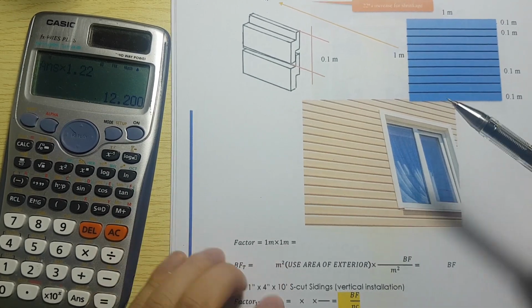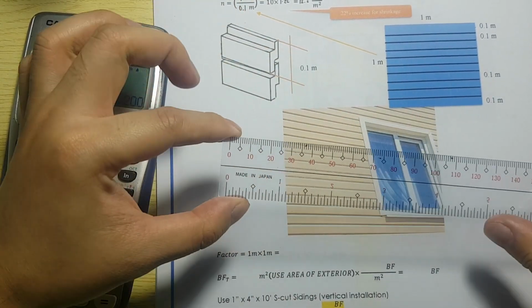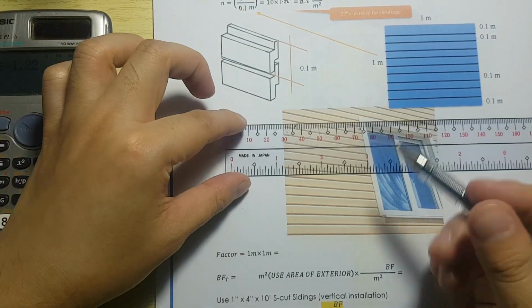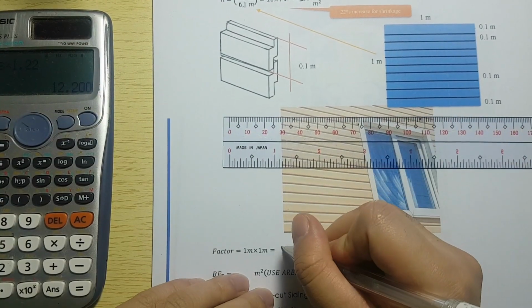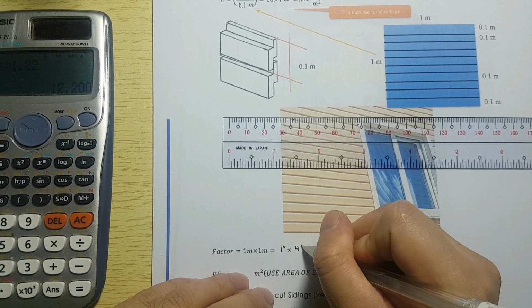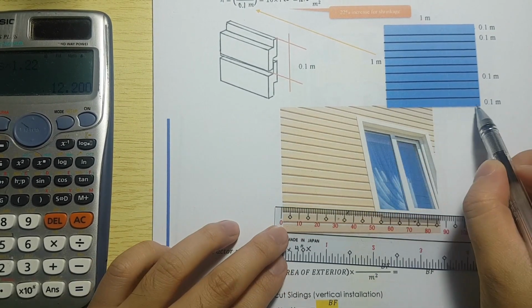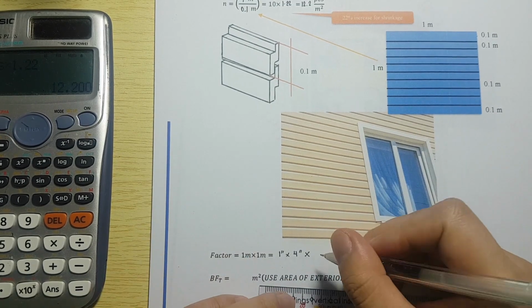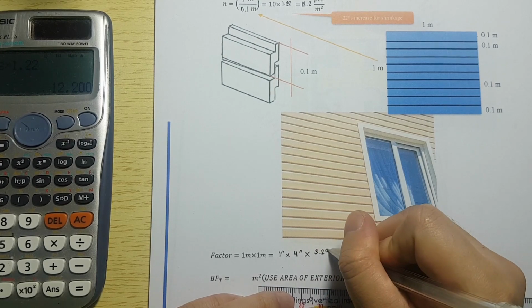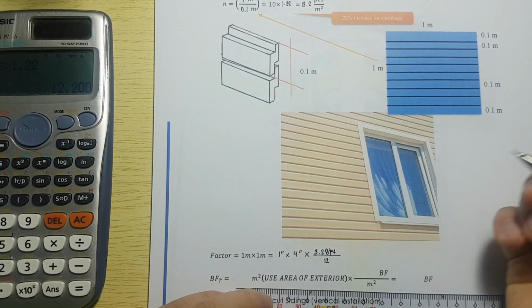Okay? So for that, we know that the width of the S side cut is 4 and the thickness is 1. So 1 inch times 4 inch times, ilang feet ang 1 meter? We have 3.28. So that is 3.28 feet divided by 12.